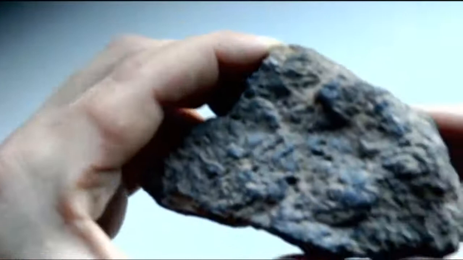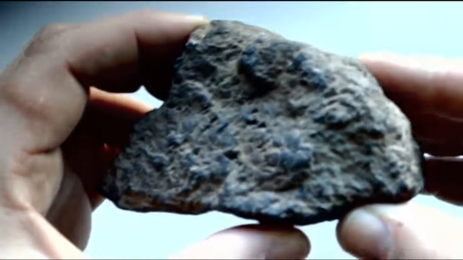Some minerals have a really unique property, like this piece of magnetite. Now, as the name implies, it is in fact magnetic. As you can see, the paperclip is stuck to it.